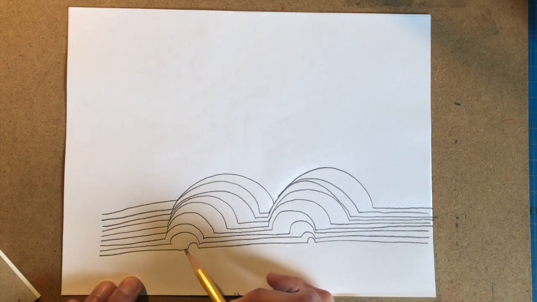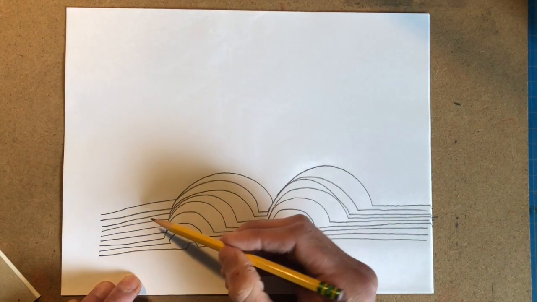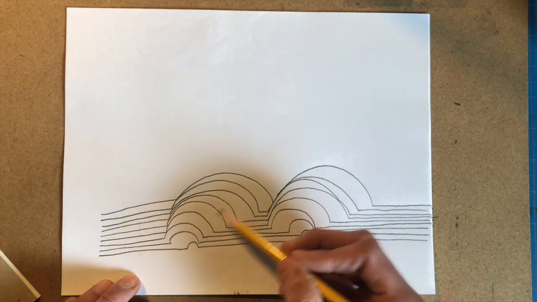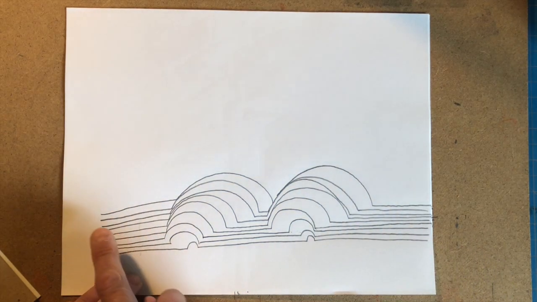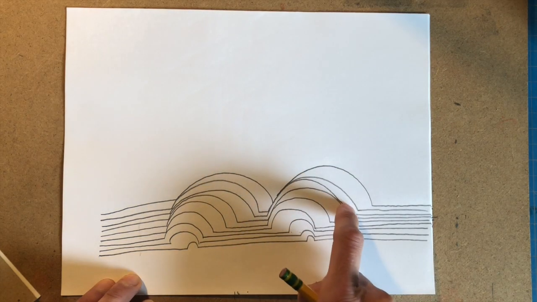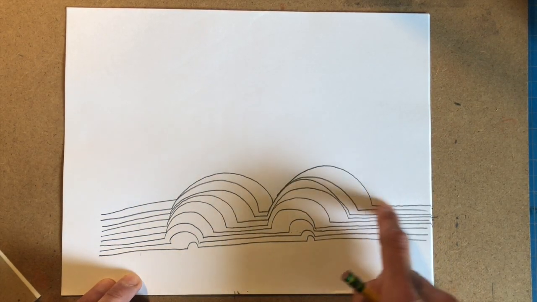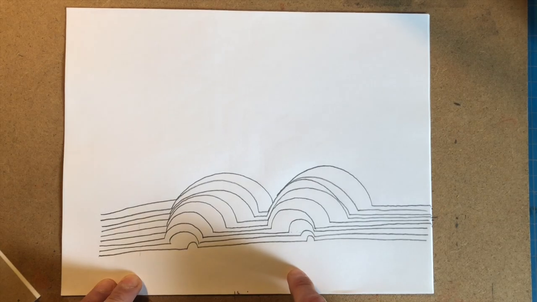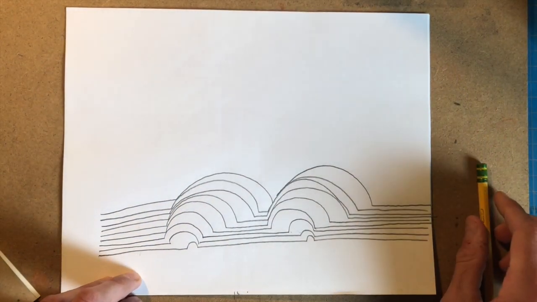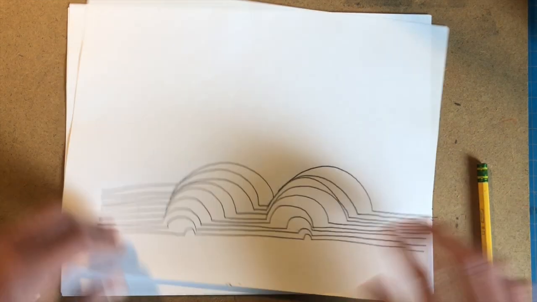So by controlling this space, by creating this more regular space versus this variety of space between lines, I create a sense that there's a three-dimensional hump emerging from these somewhat parallel lines. And you can go all the way up your page if you want to. Let's move on to the next one.